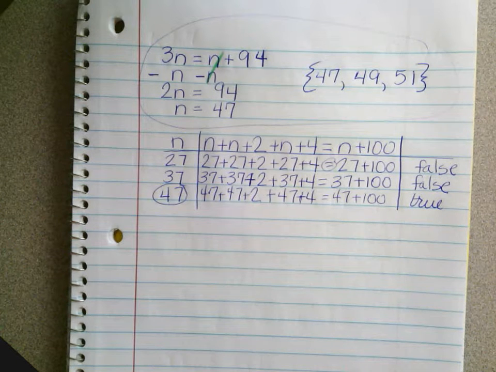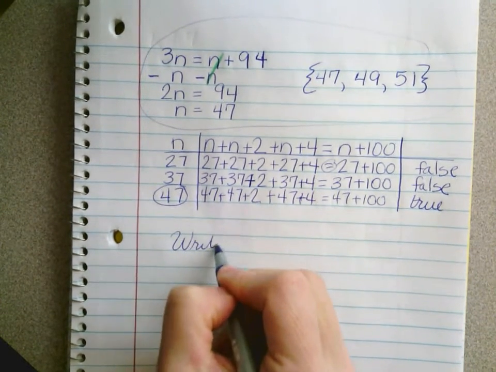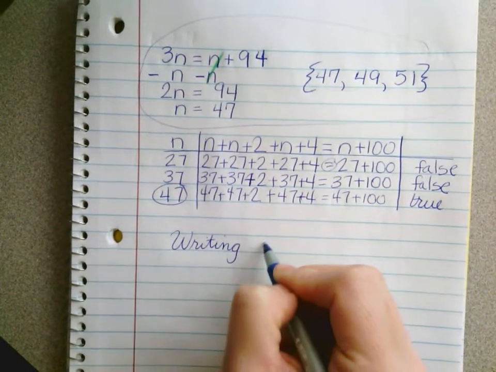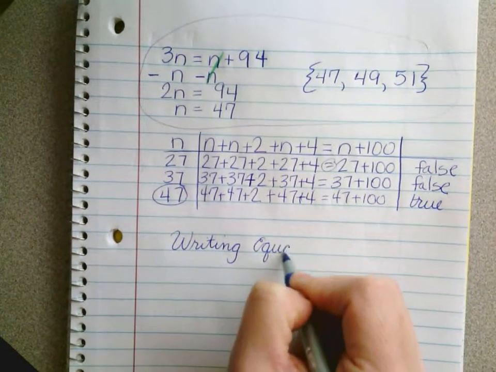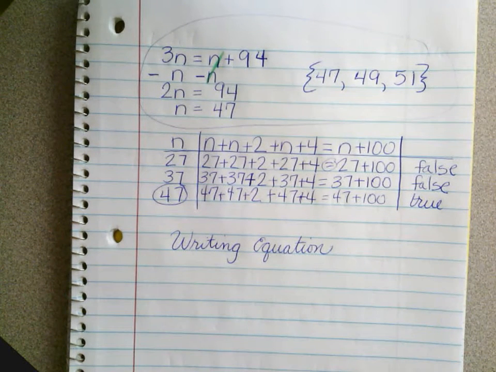Now for your assignment today, all they have you doing is writing an equation. All you're doing today is writing equations. So based on what you're reading, you're writing an equation, okay? And for 1 through 11, you have the answers in the back, of course, so you can check yourself.